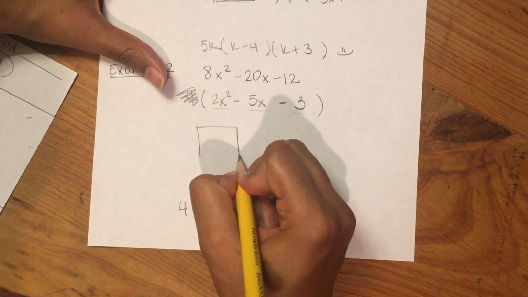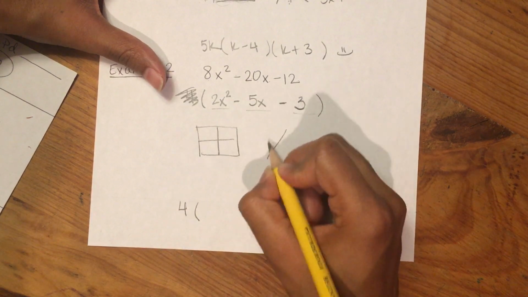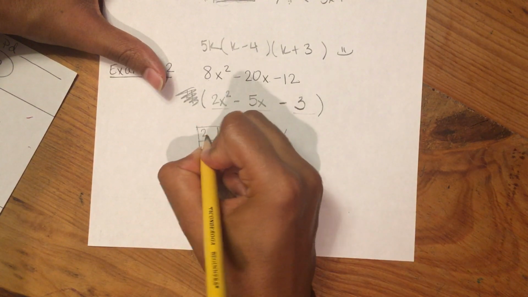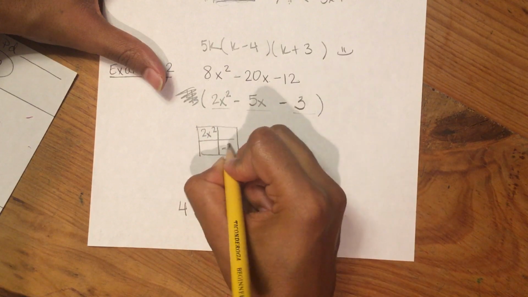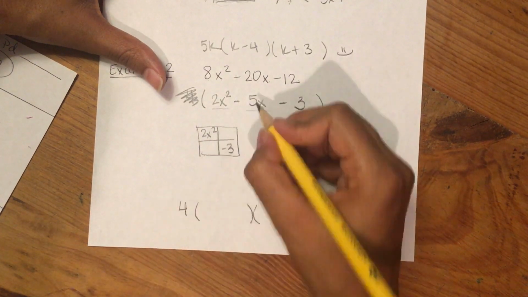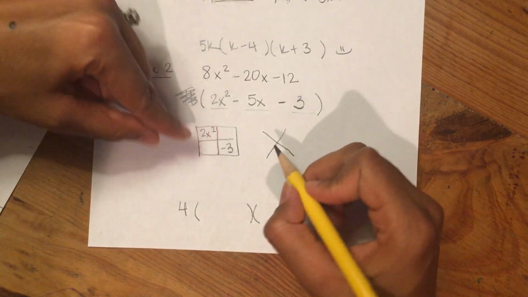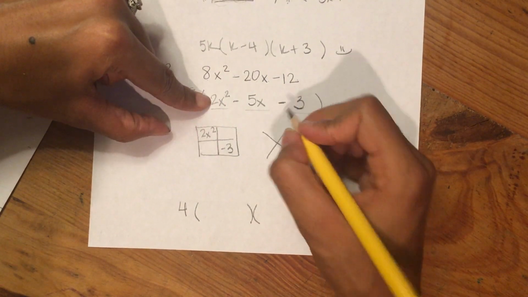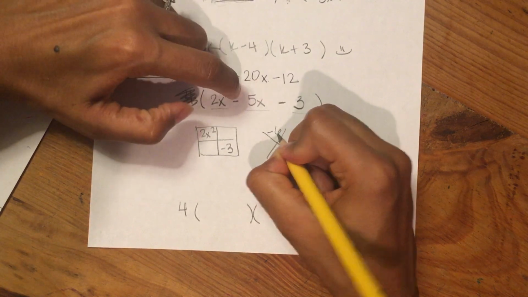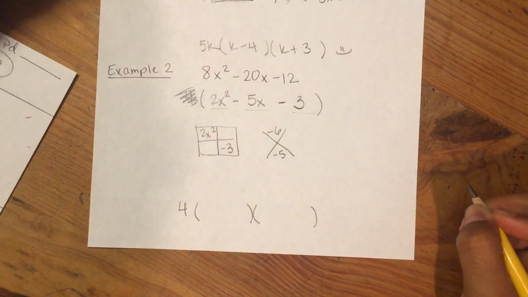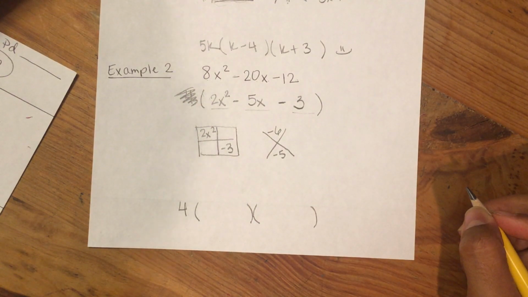X box, here we go. First term in the first box. Last term in the last box. How do we get the middle? Who knows? Okay, come on over here. A times C, first times last, gives you -6. -5 at the bottom. I feel like we just had this problem.